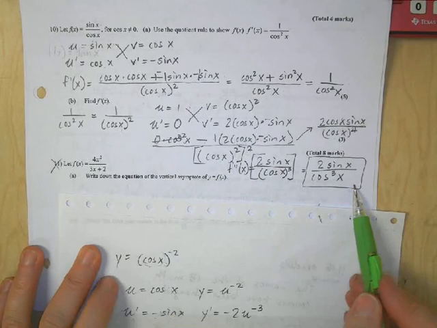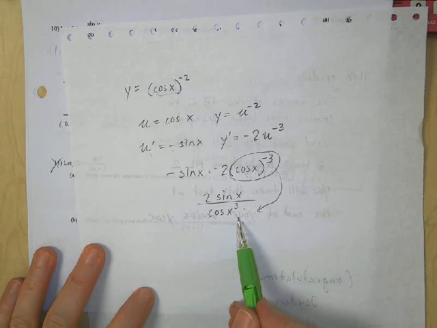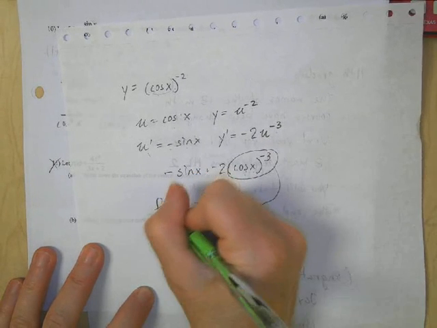And you do end up with the same answer whether you use the quotient rule or the chain rule. That's the answer. So that's the second derivative of f of x.